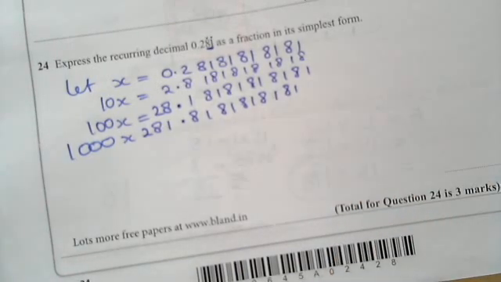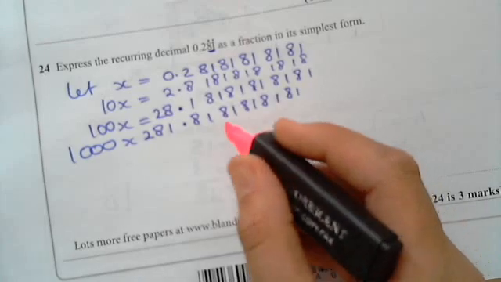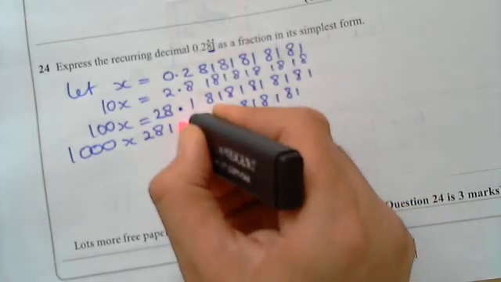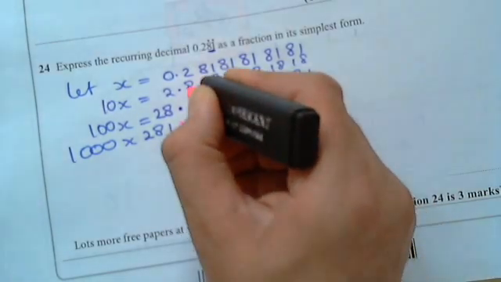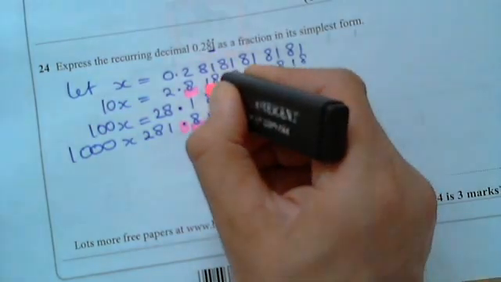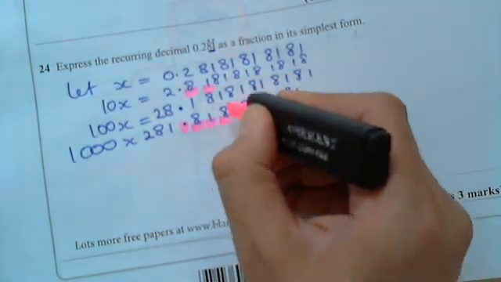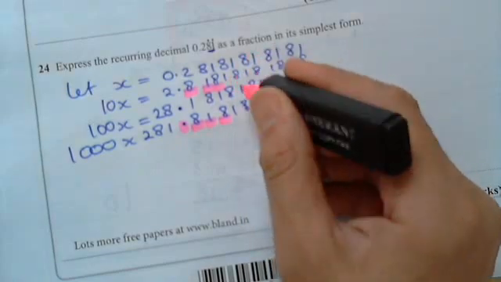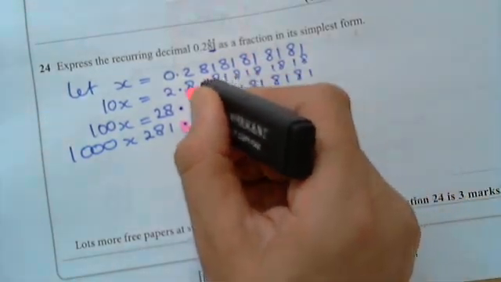And now we find out that they match. Where do they match? After the decimal point, this 8 matches that 8. This 1 matches that 1. This 8 matches the next 8. So now everything here matches everything here.